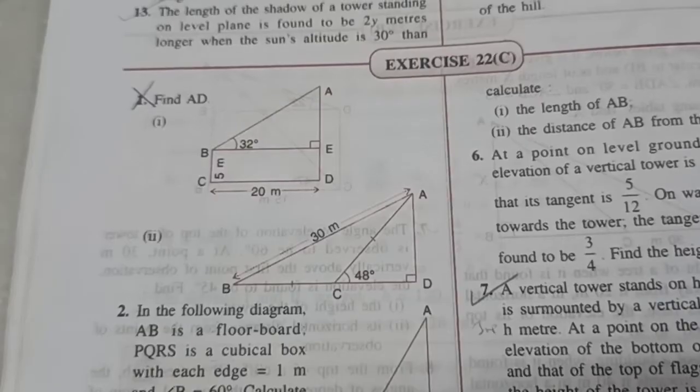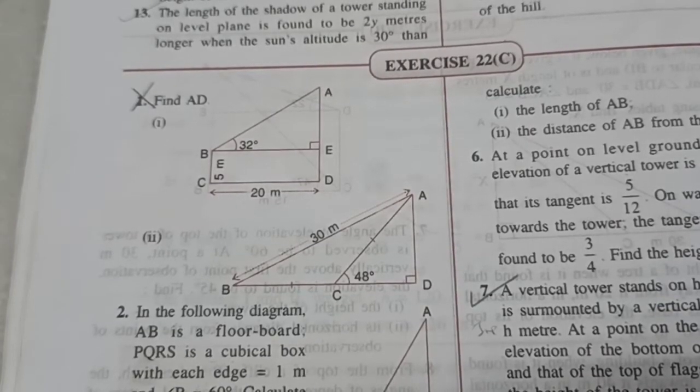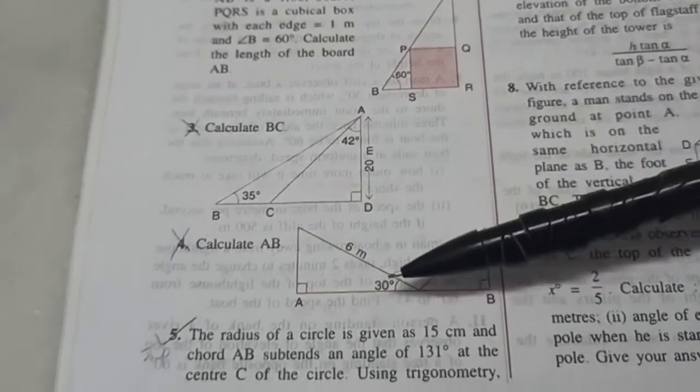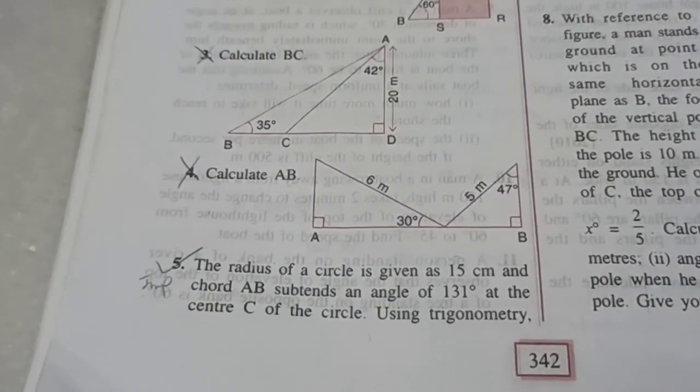Let's study 10th standard ICSE math, exercise 22C, heights and distances, part 3. Exercise 22C, cancel question 1, 3, 4. Let's start with the fifth question.